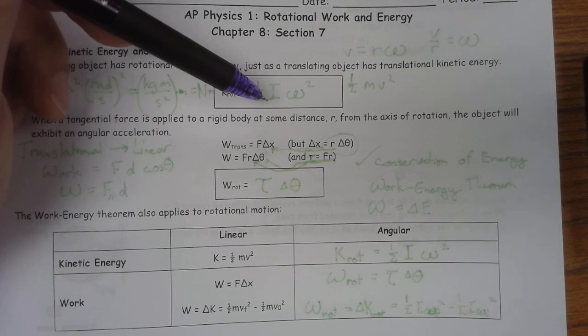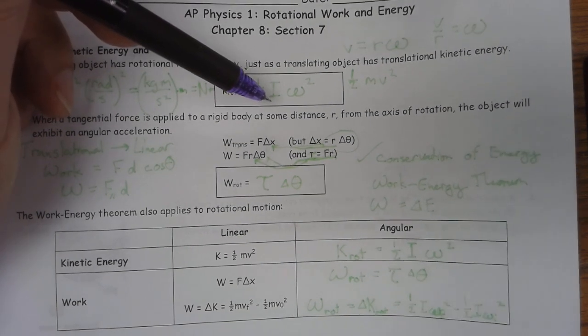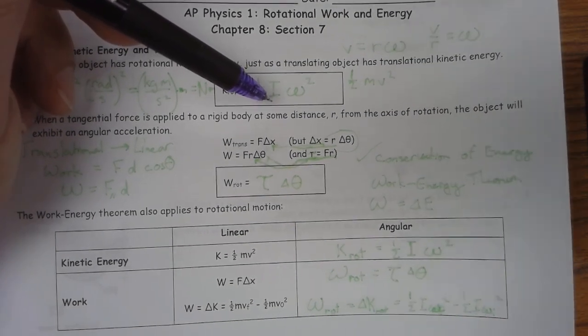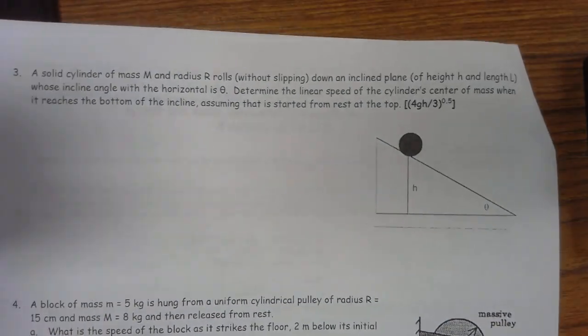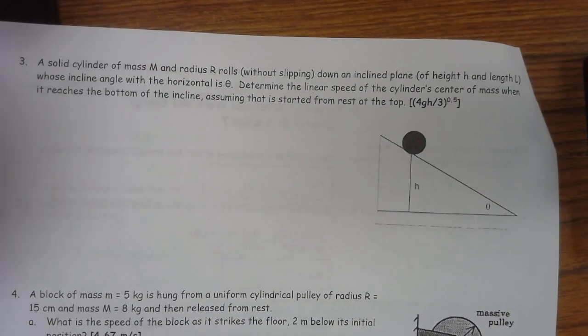The moment of inertia. What is it based off of? Yeah, the shape, right? So if it's a cylinder, a sphere, or a donut, or sometimes it'll be an odd shape and they'll have you solve for it.